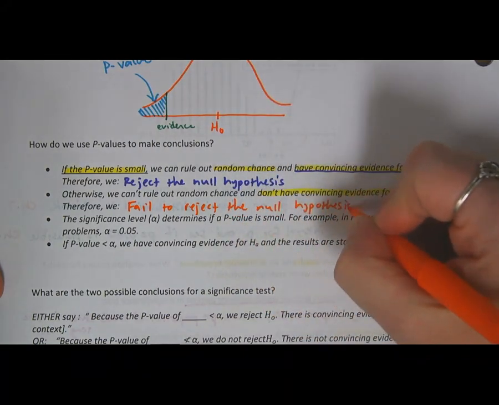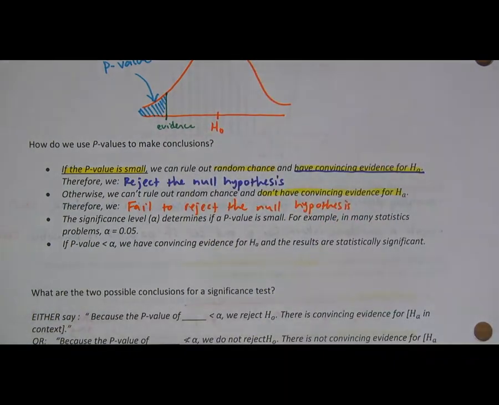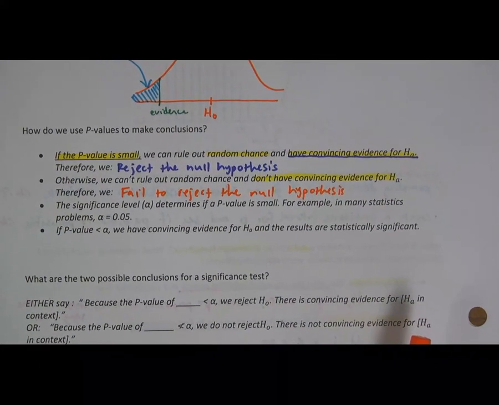And I'll explain on the next page why it has to be that awkward wording. Reject or fail to reject. That's the verbiage you must use. And I'll give you a little bit more insight here in a second when we turn the page.